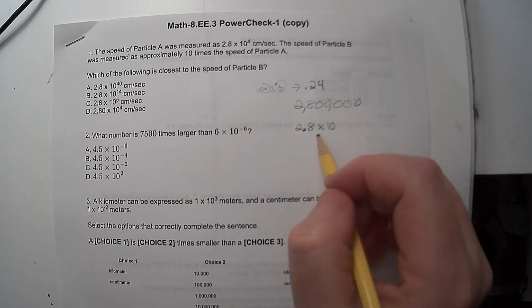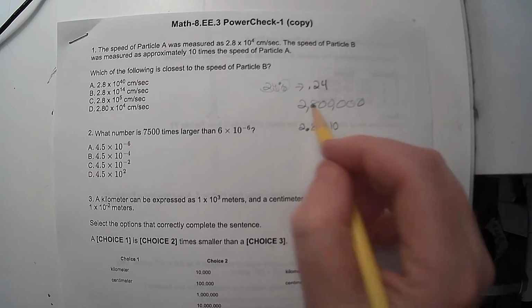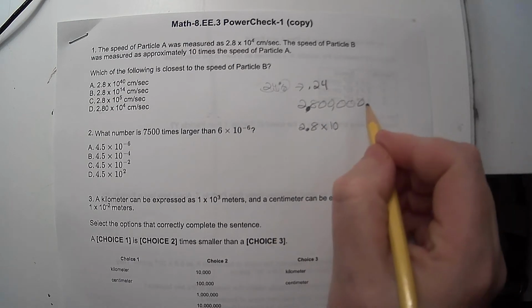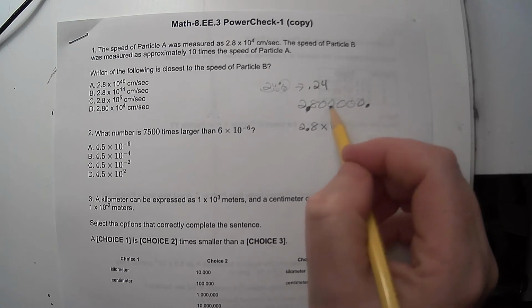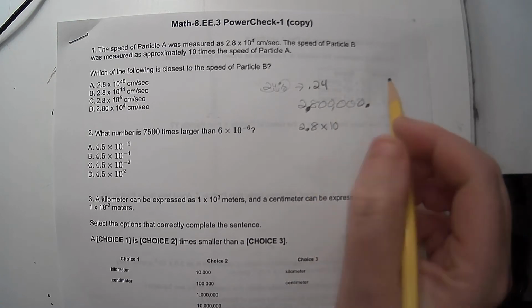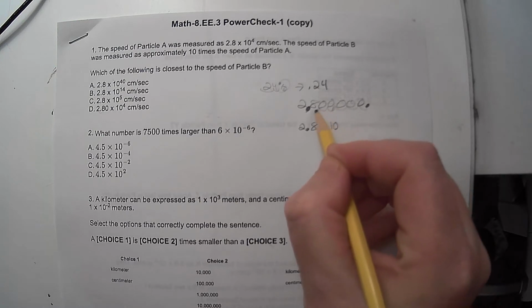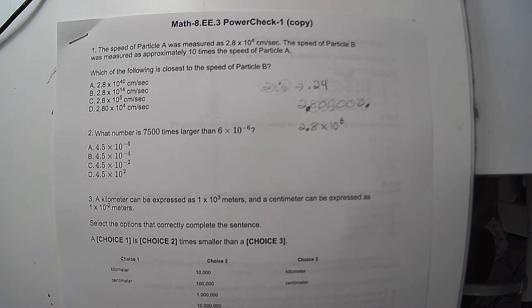Alright? So now that we have our decimal, now that we know that we're multiplying it times 10, I can go back up to my original number and drop my decimal in there. On every whole number, I have a decimal at the very end. So now I just need to count my spots over to know what my exponent is going to be. So I'm going to go 1, 2, 3, 4, 5, and 6. I need to move it 6 places, so I have an exponent of 6.